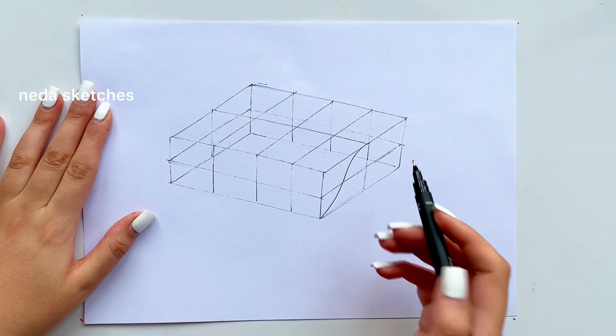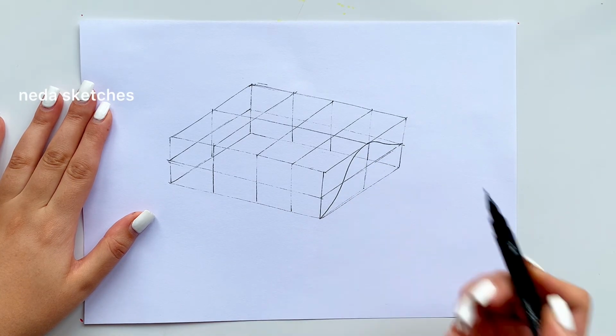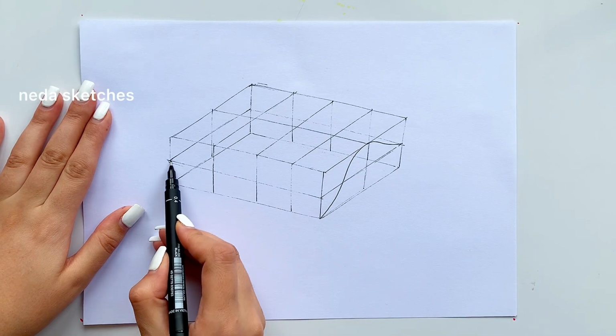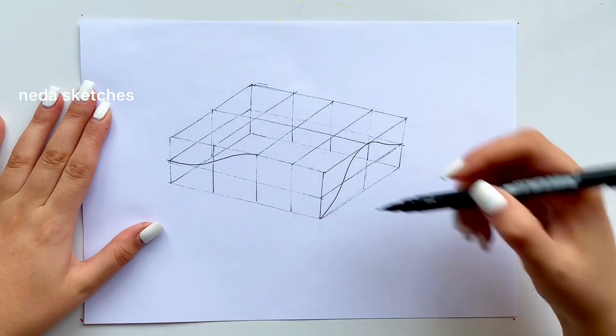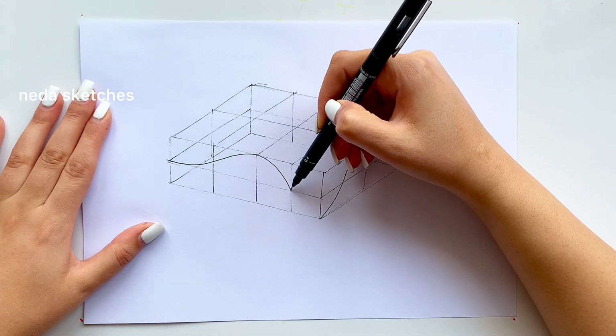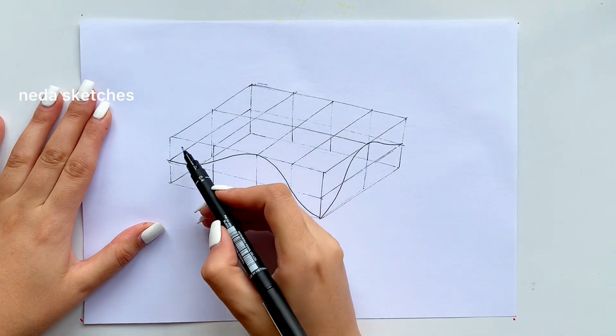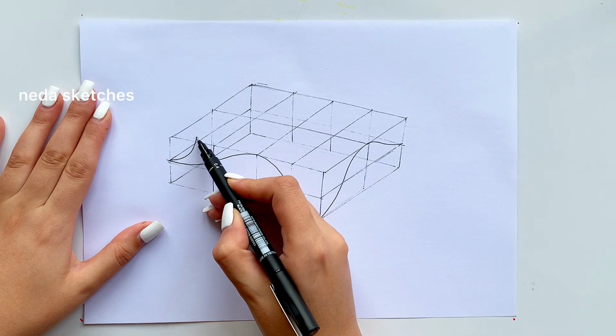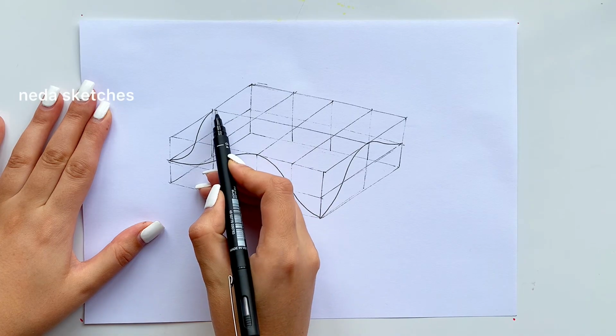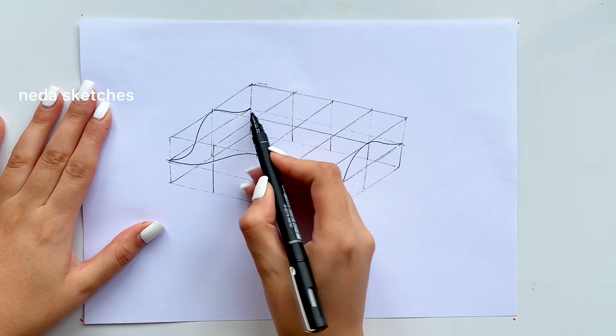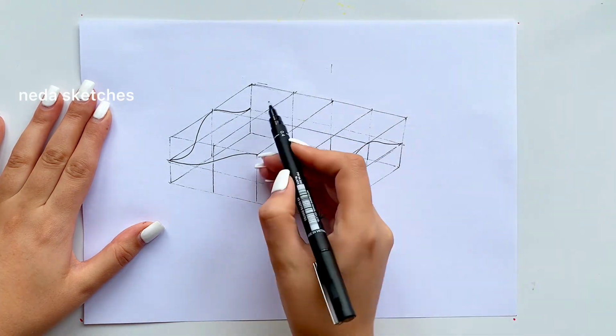Now the cube height should be divided into 2 parts, and I draw some horizontal lines for division. According to this division, I draw curves and the result will be interesting. The minimum and maximum points are landmarks. They are a good guide in drawing curves.